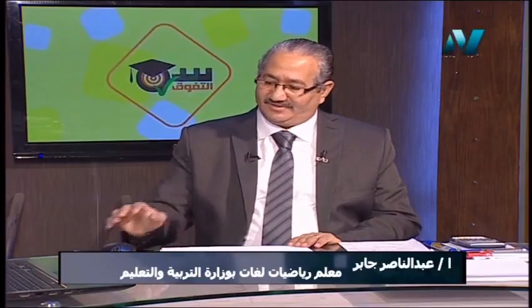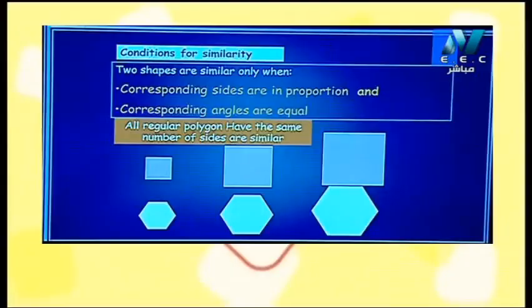Okay, we go now to the first slide. We have here two shapes. Two shapes are similar only when each two corresponding sides are in proportion and each two corresponding angles are equal.